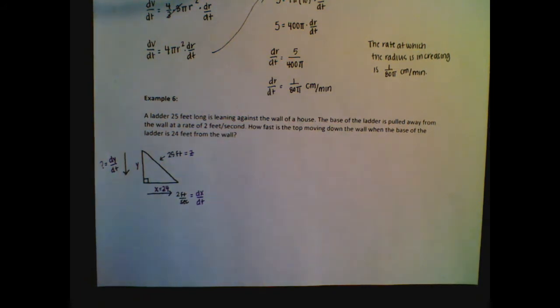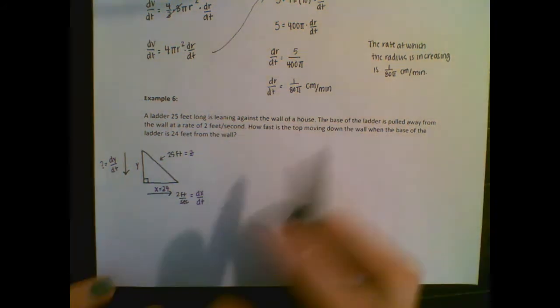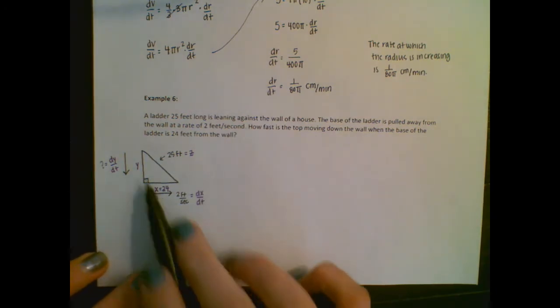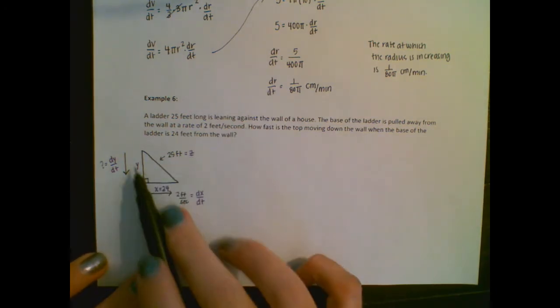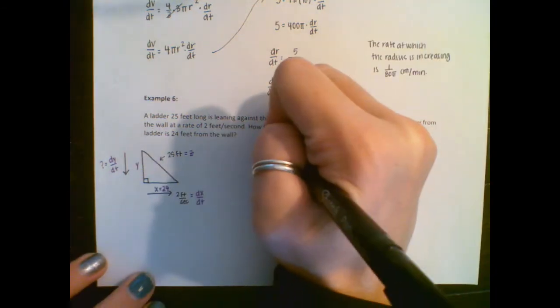So let's set up an equation here. Obviously we're definitely going to want to use the Pythagorean theorem, x squared plus y squared is equal to z squared. So I'm going to go ahead and set that up.